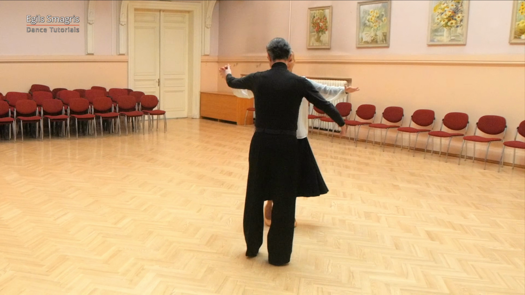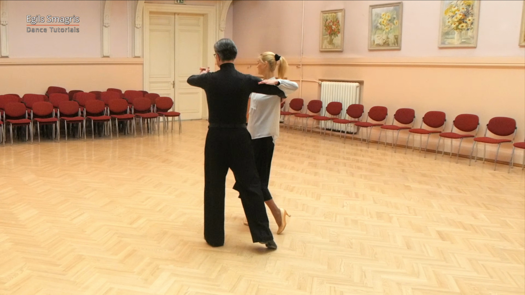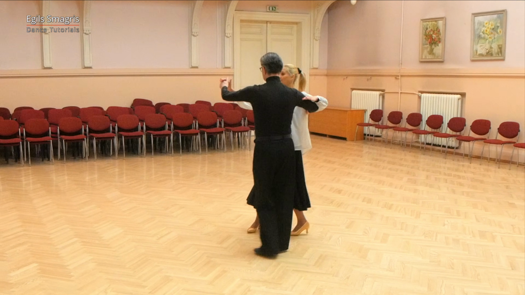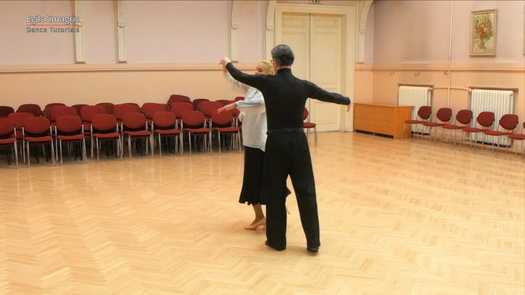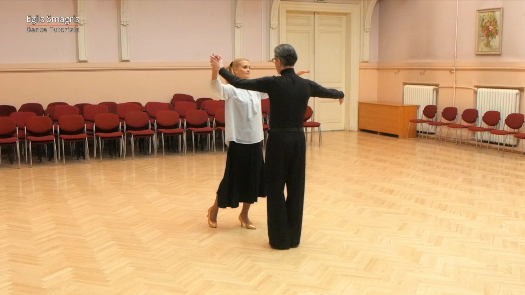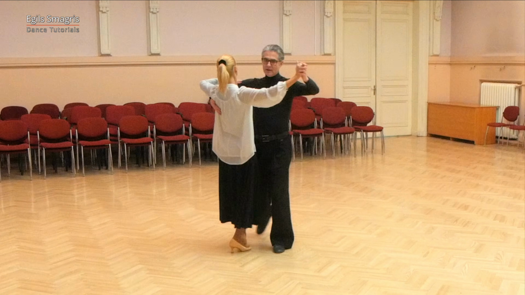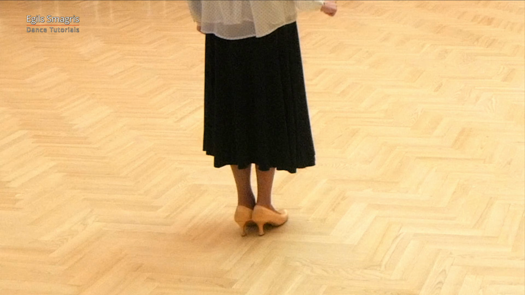Let's look again. This time we focus on man's steps. Man starts with left foot to side in promenade, forward in promenade, then side and turn lady, and continue turning lady and close feet, then forward and turn to left, back and turn to left, then side close.